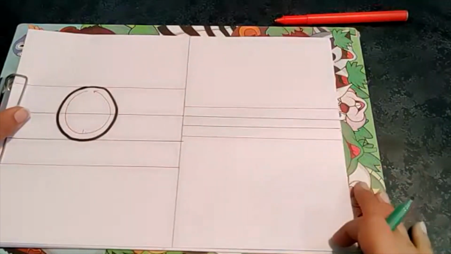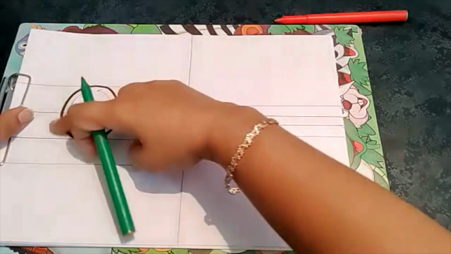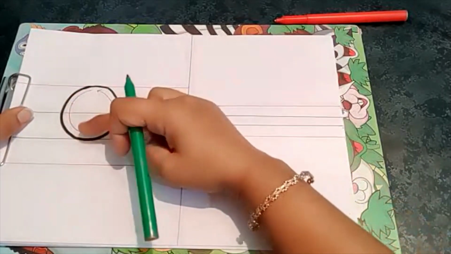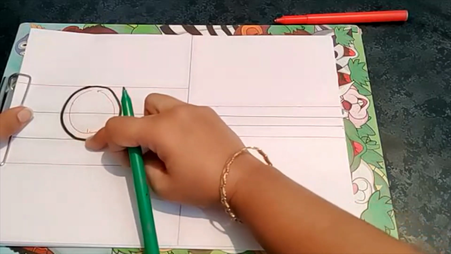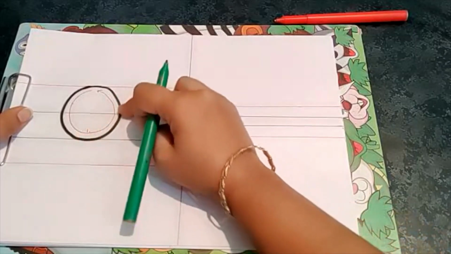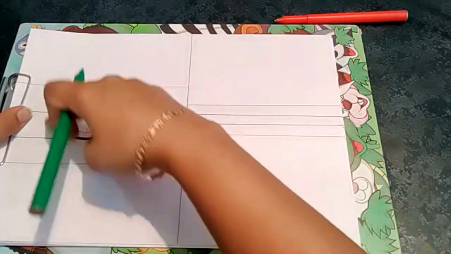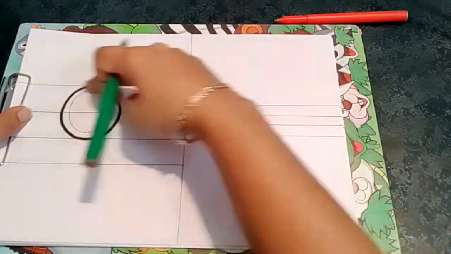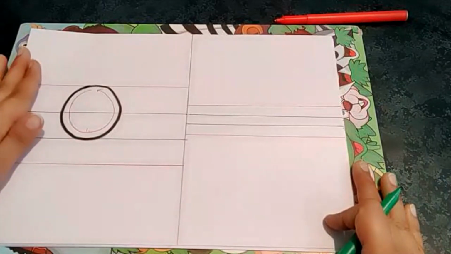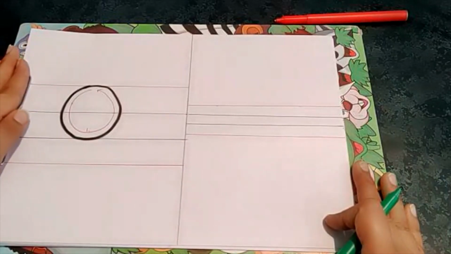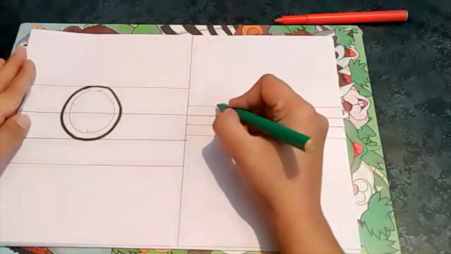Like we have made letter C, a curve, we now make one more curve continuing this old curve from downwards to upwards, which means we have to complete one rotation like this. Letter O. O for owl. O for ox. Let's write it.